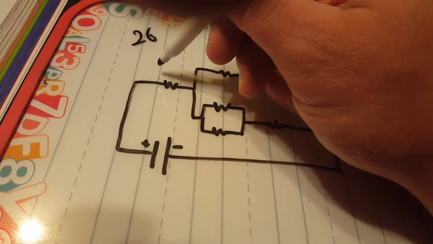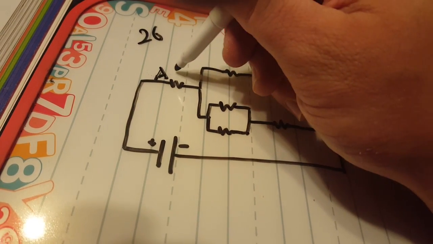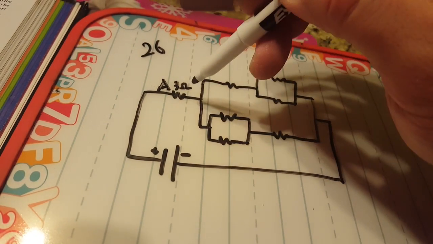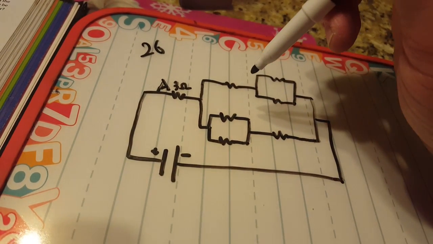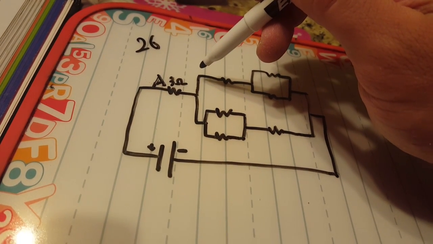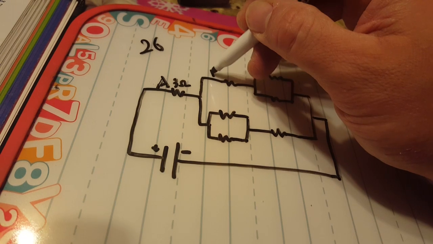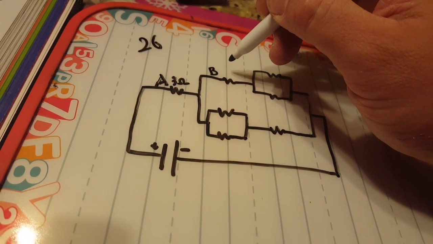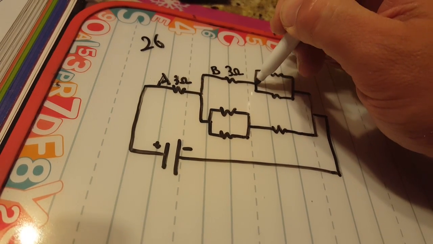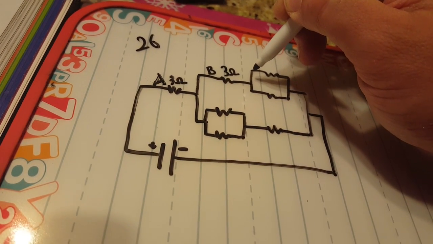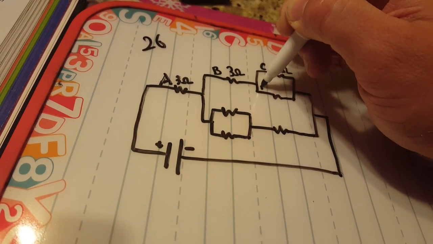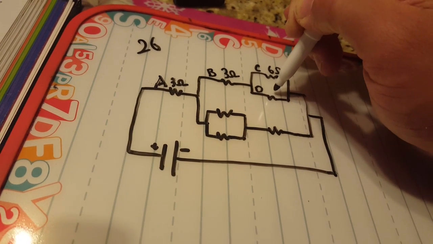So let's call this resistor A. It is 3 ohms. Then as you travel from the battery, from resistor A, you hit a junction point in the circuit. From that junction point, you're going to come up along the upper path. Let's call this resistor B. It is 3 ohms also. And then along that same path, you hit another junction point. Going on the top, let's call this C. It is 6 ohms. And going below it, let's call that D. It is also 6 ohms.